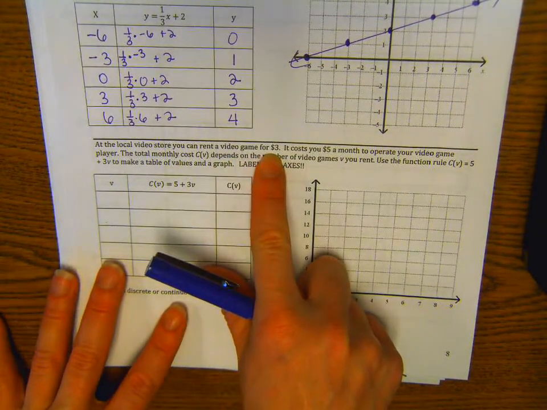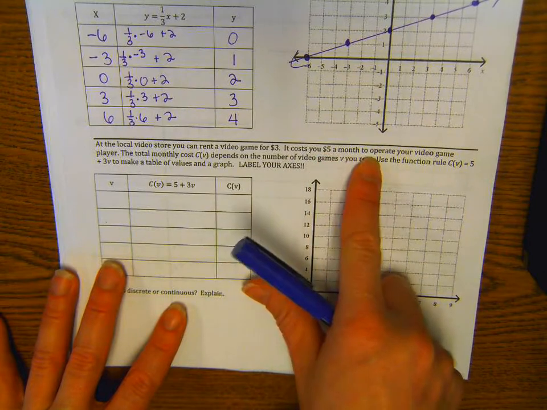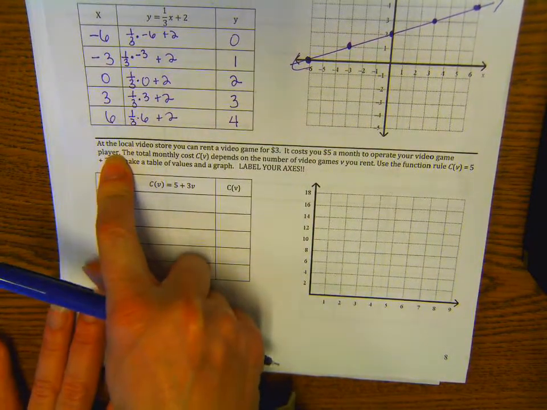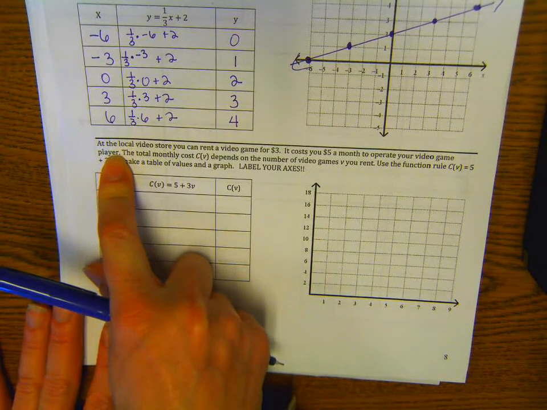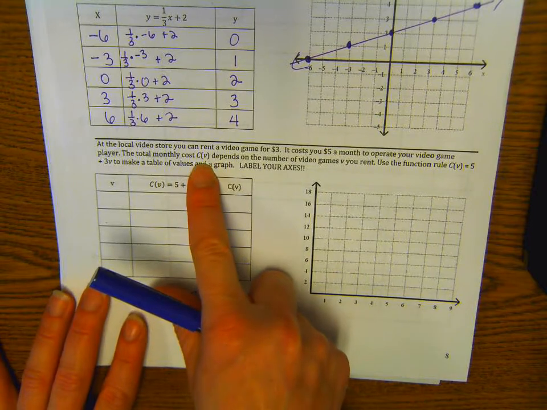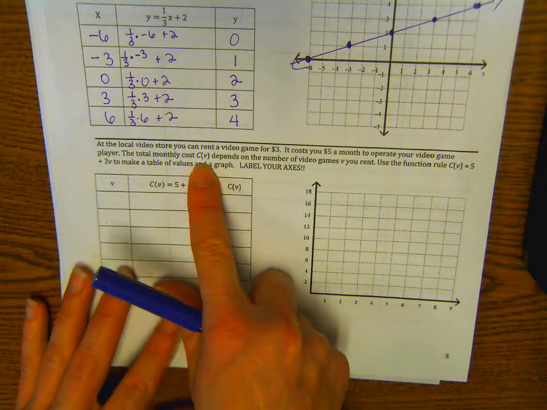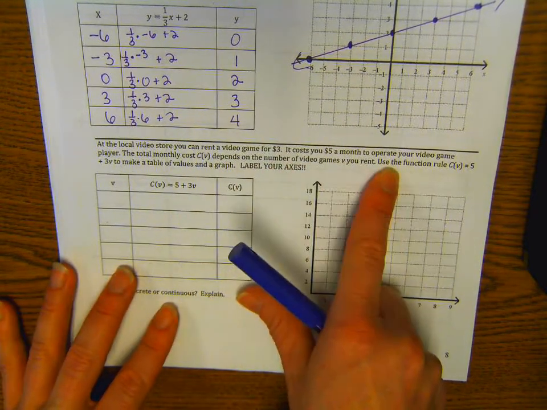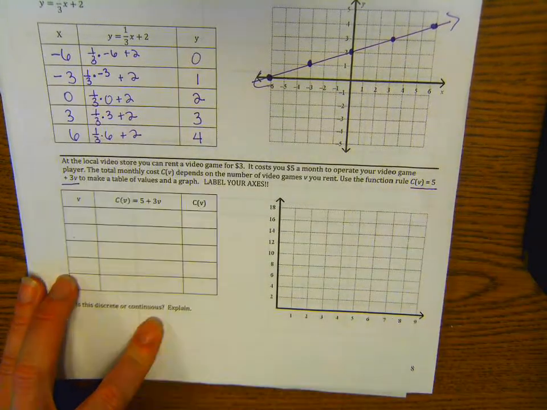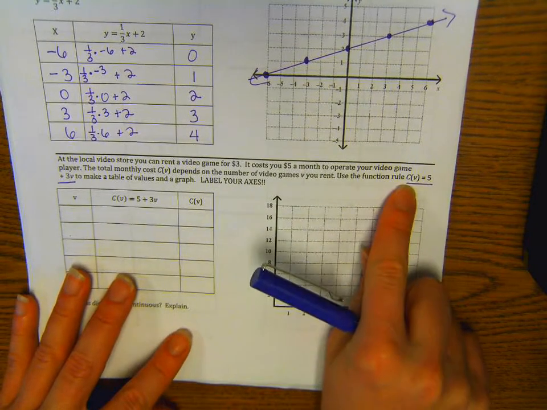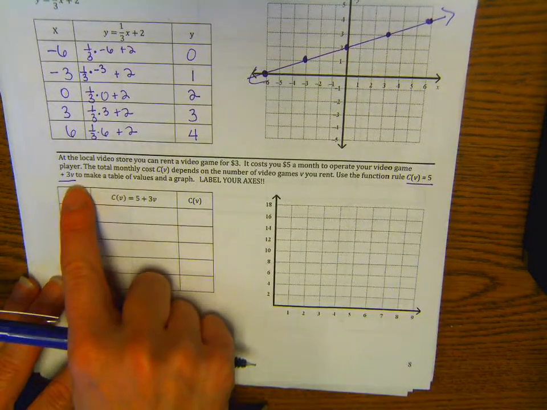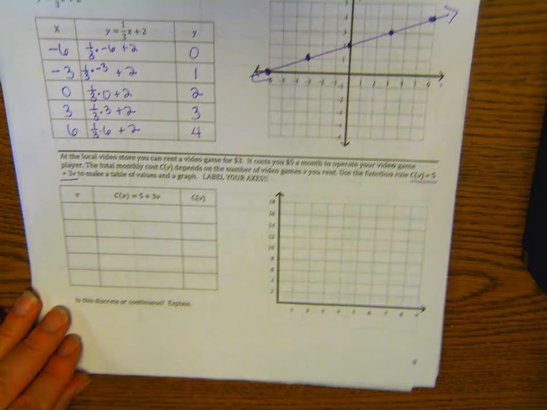At the local video store, you can rent a video game for $3. It costs $5 a month to operate your video game player. Let's say there's just other costs, like think electricity and that kind of thing. The total monthly cost, C of V, depends on the number of video games you rent. Use the function rule C of V equals 5 plus 3V. And that just means the cost of V video games is 5 plus 3V.